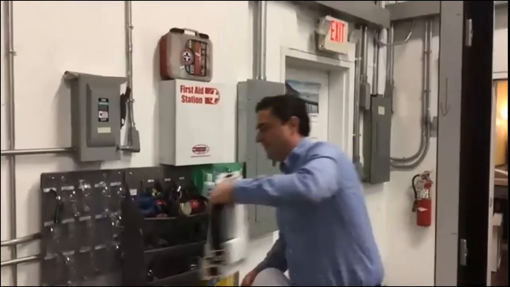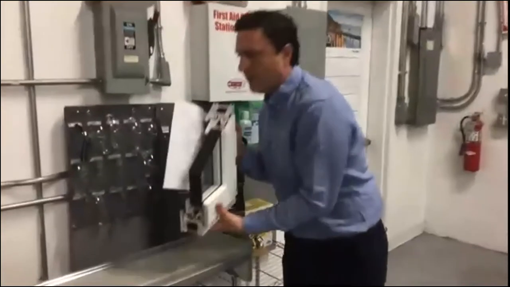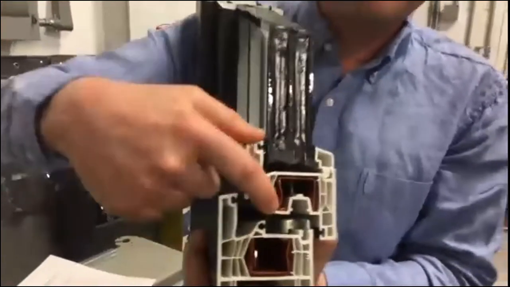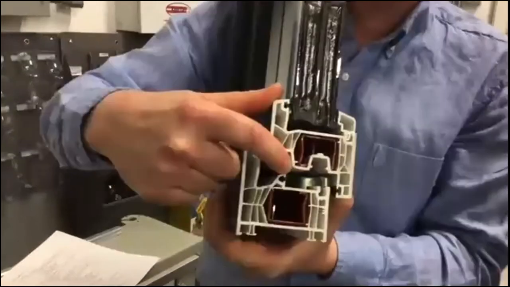Darren, can we get a close-up on the gaskets? Sure. So this is what I'm talking about, this middle gasket right here. Whoop, where's my finger? There, right there, that middle guy right there.